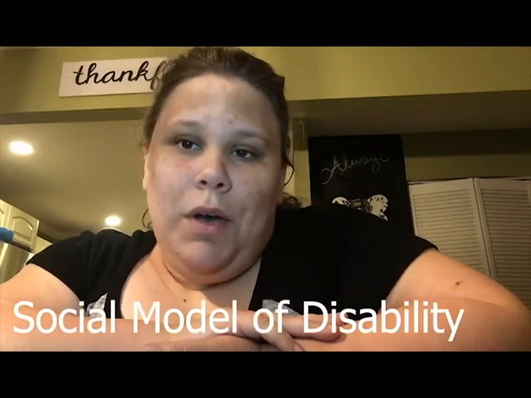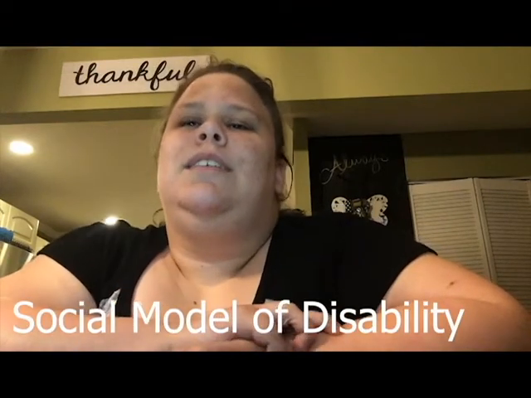So that brings us to the next model, which is the social model of disability. And the social model of disability is maybe not completely the opposite of the medical model, but it is pretty different. So the social model of disability really says that disability isn't something inherent in a person.